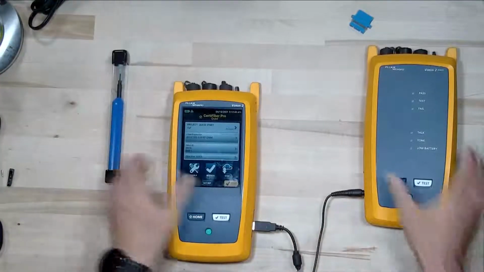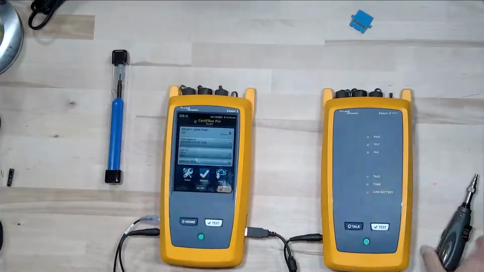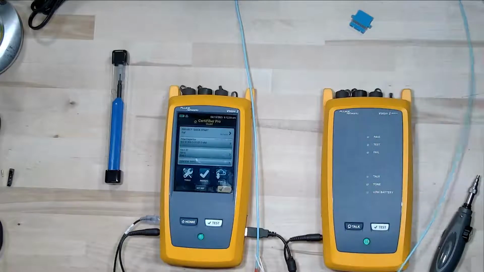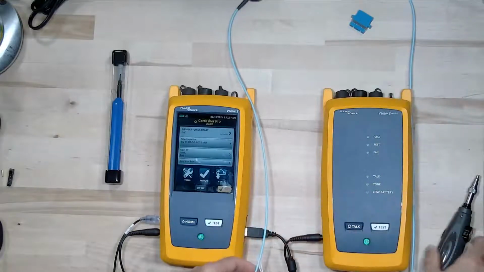Got my cleaning pen. I've got my remote. So I'm going to grab a fiber just to show you an example. So we'll grab one of the test reference cords. So let's say before I start going in and doing my testing, I want to do my end face inspection.